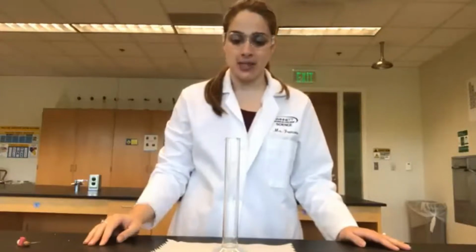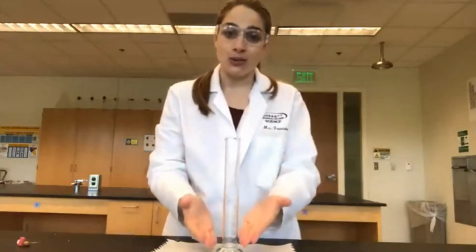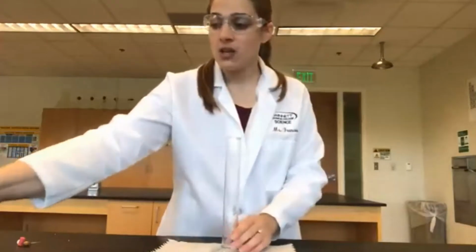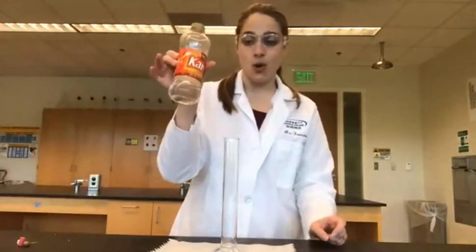For part 2 of this lab, we're going to create a density column using some household items. I have here a 100 milliliter graduated cylinder. We're going to start off with our most dense substance, because the higher the density is, the more it will sink. The lower the density, the more it will float. So our first thing is going to be corn syrup.